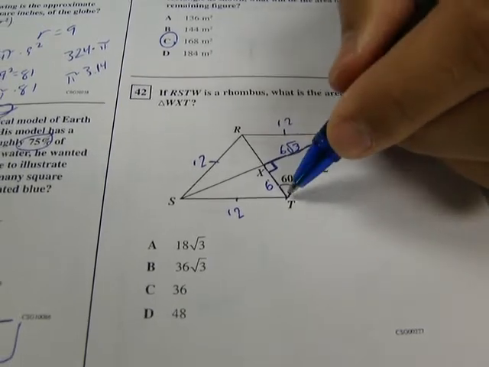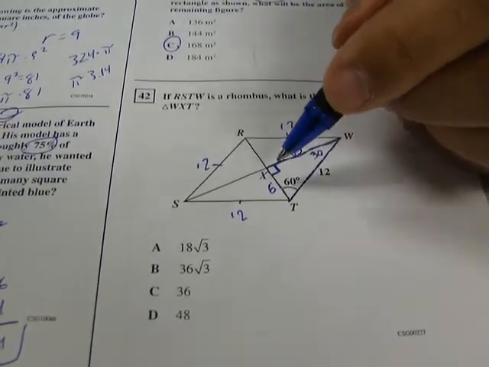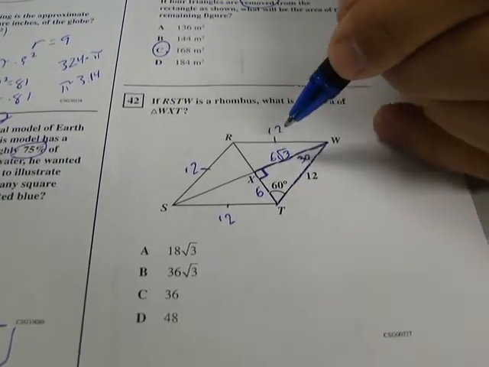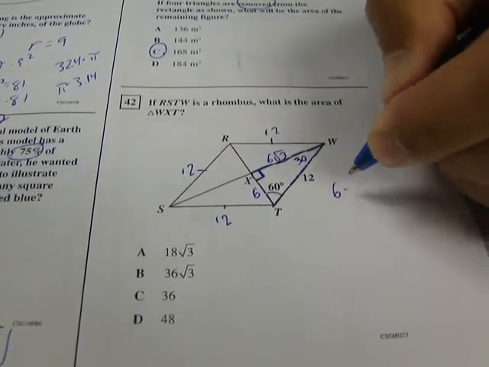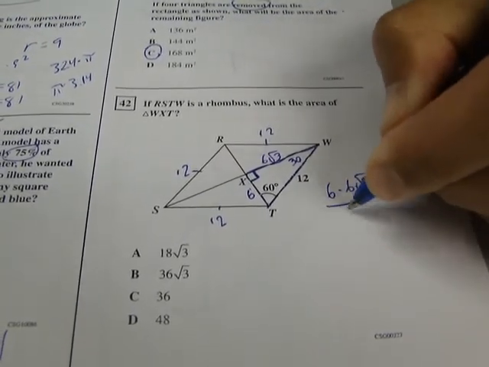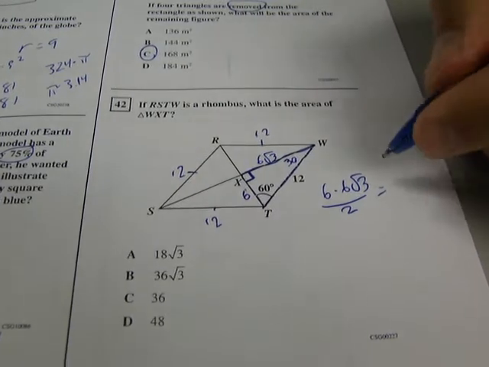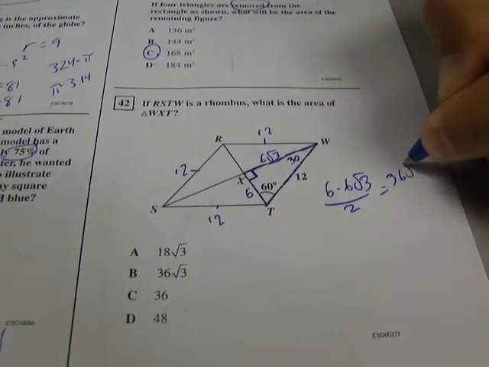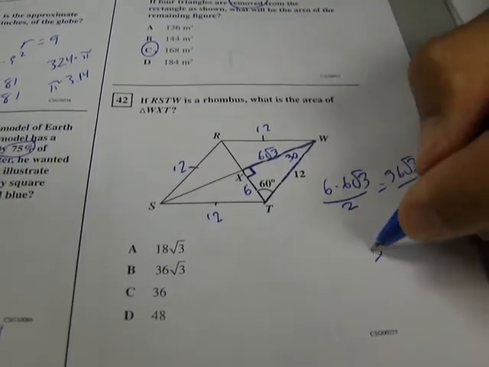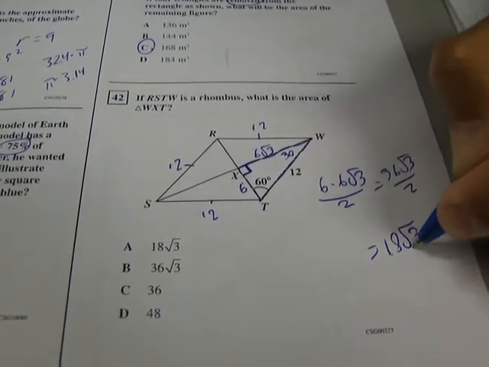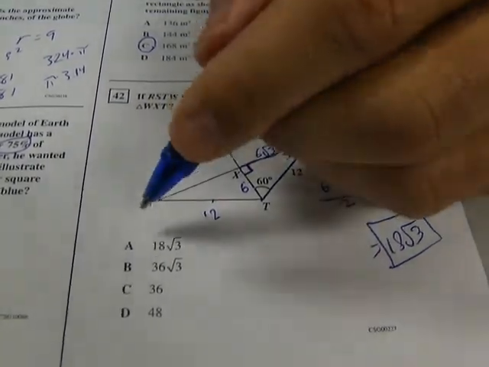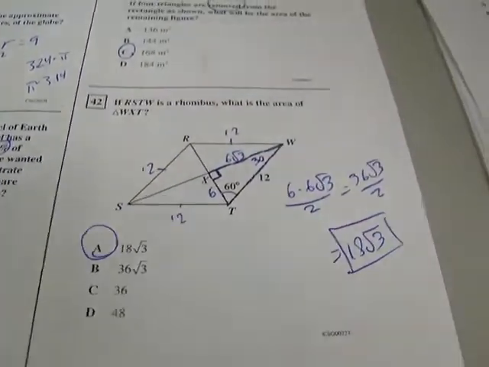So if we're finding the area of this triangle, it's going to be 6 times 6 square root of 3 divided by 2. So that's 6 times 6 square root of 3 over 2. 6 times 6 square root of 3 is 36 square root of 3 over 2, so it equals 18 square root of 3. And that's our answer. The answer is A.